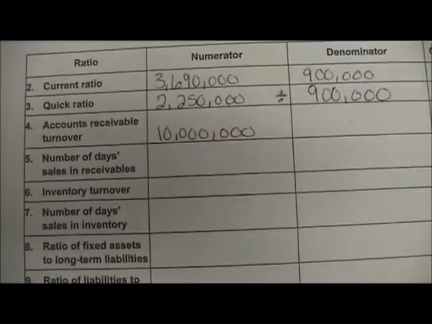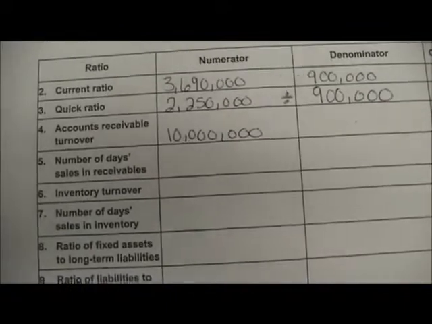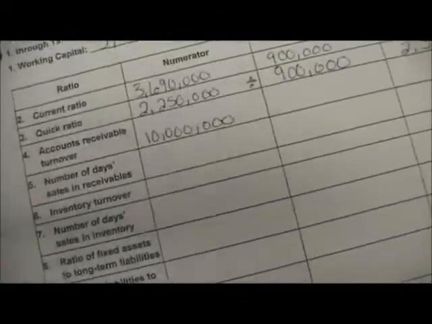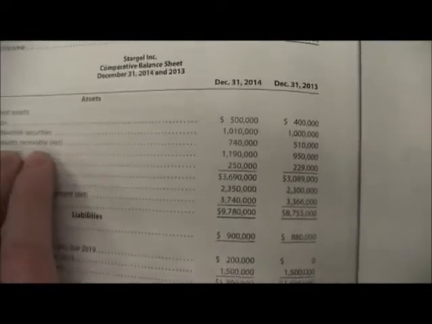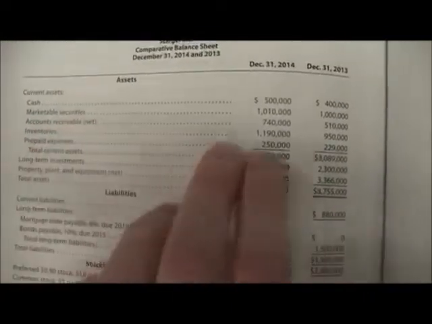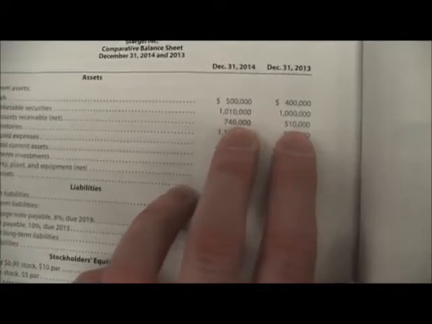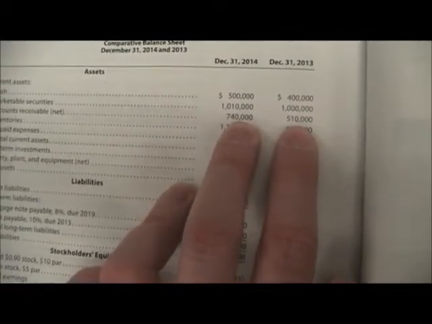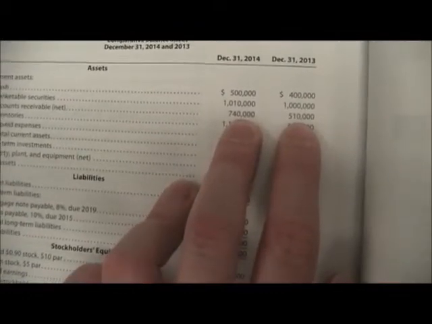Now our denominator was average accounts receivable. So we're going to go to our balance sheet and find our accounts receivable. Accounts receivable was $740 in 2014 and $510 in 2013, so we need to average those out.